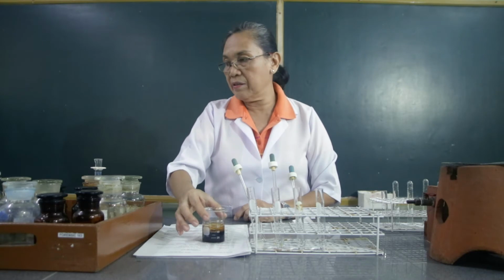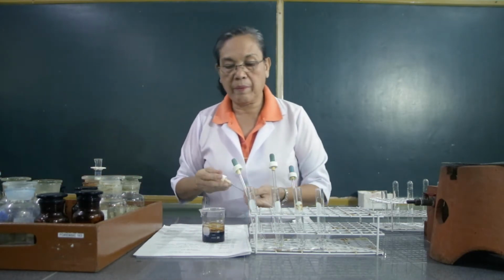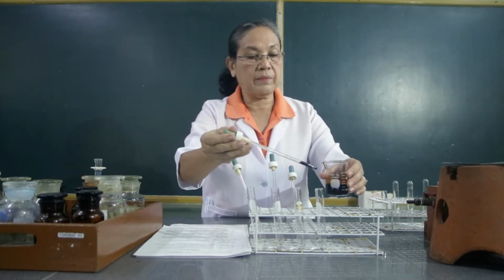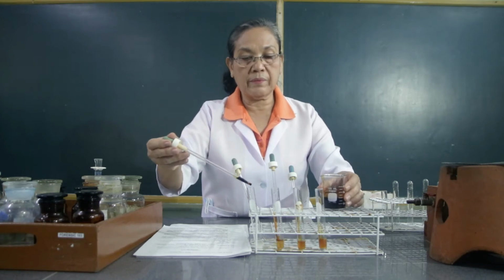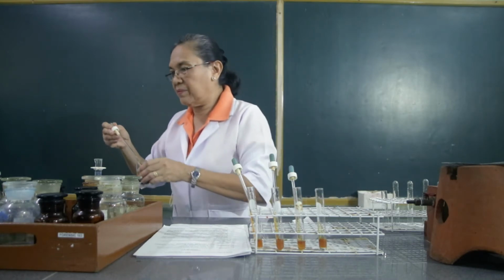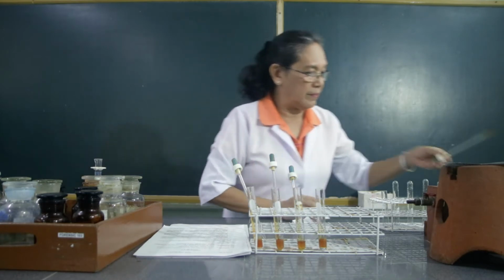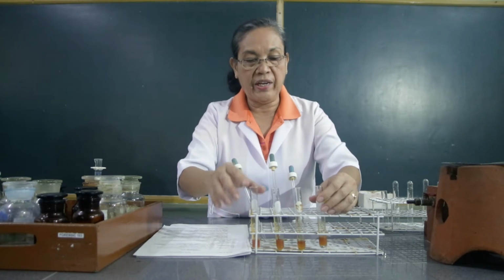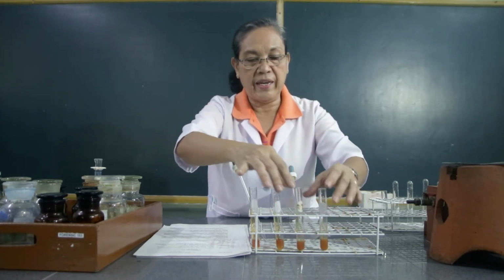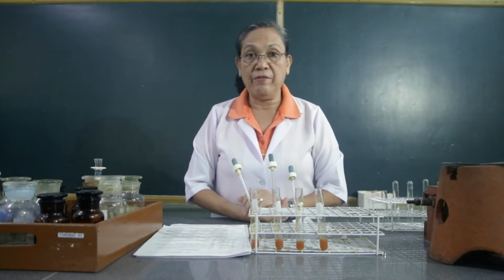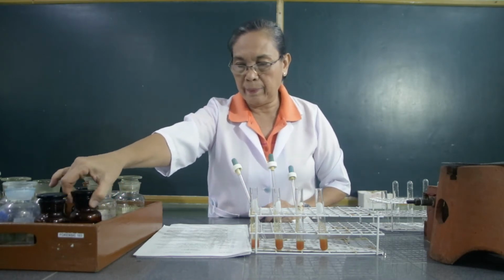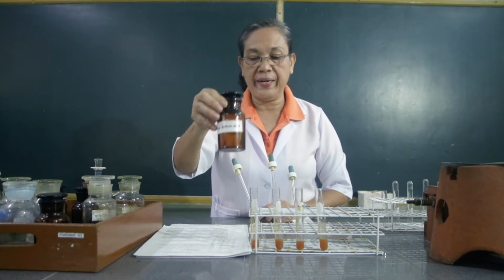To each of these 4 test tubes, we are going to add 2 drops of the alpha naphthol. So this is the freshly prepared alpha naphthol. Then we're going to shake this mixture of the carbohydrates and the alpha naphthol. And to these 4 test tubes, we're going to run down slowly the concentrated sulfuric acid. This is the concentrated sulfuric acid.